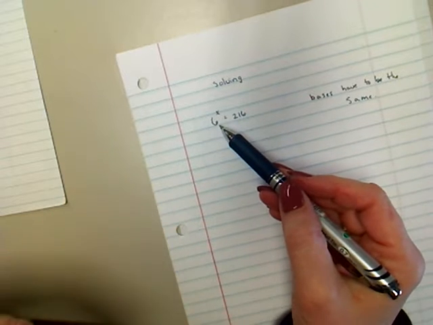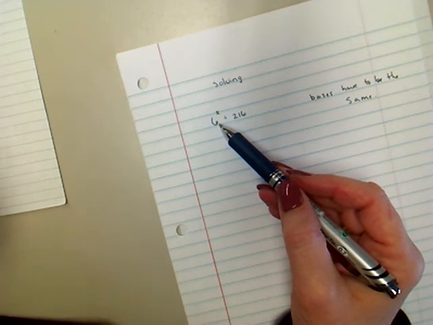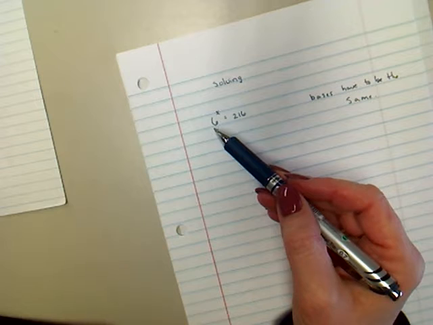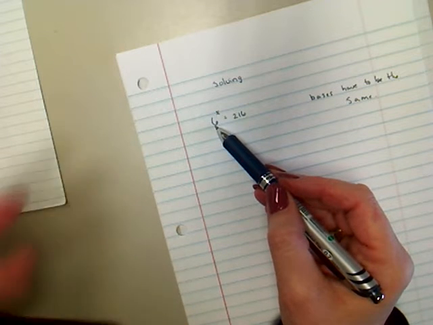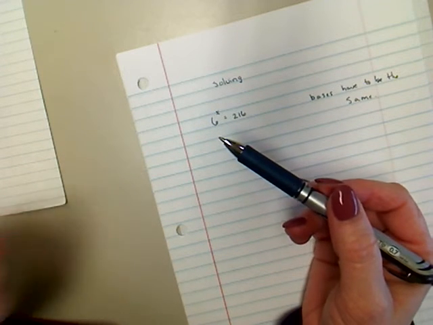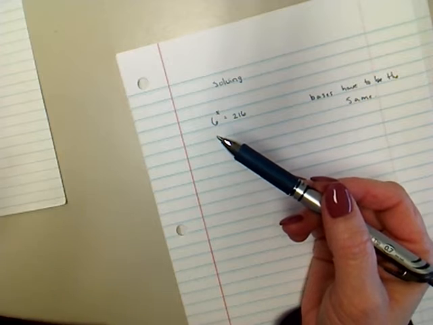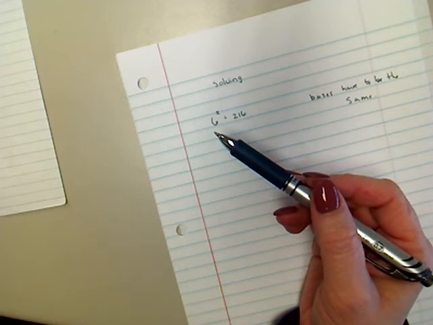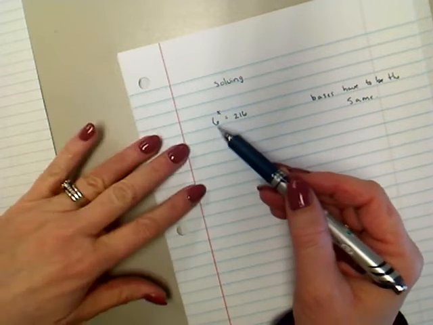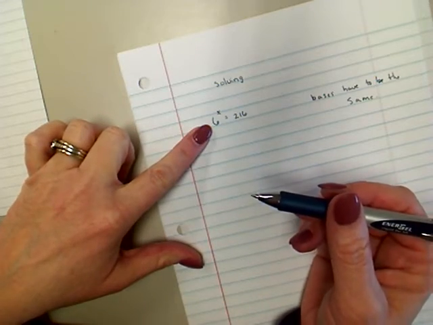Okay, because if I used 2, there's no power of 2 that I can get 6 with. 2 squared is 4, 2 to the third is 8. There's nothing I can multiply 2 by itself to get 6. So I'm going to use a base of 6.